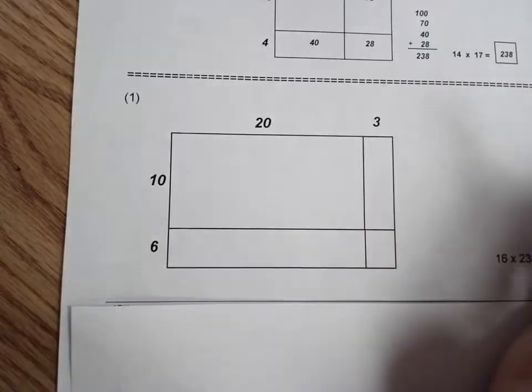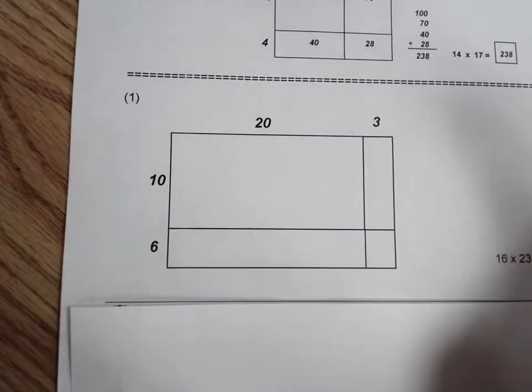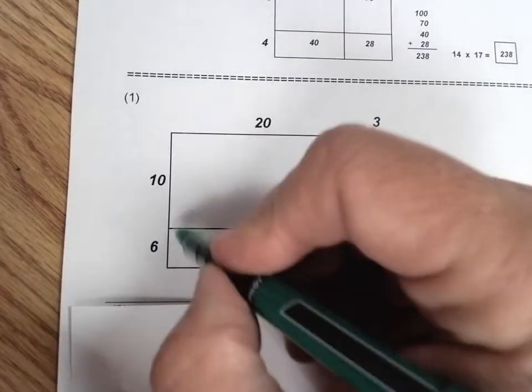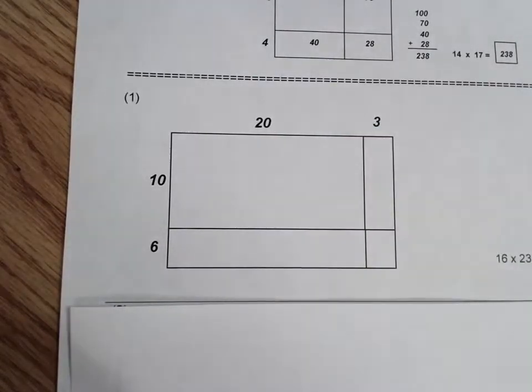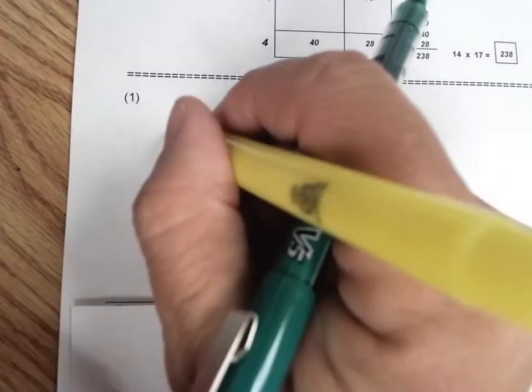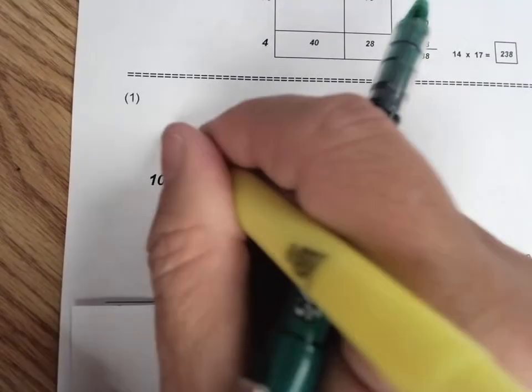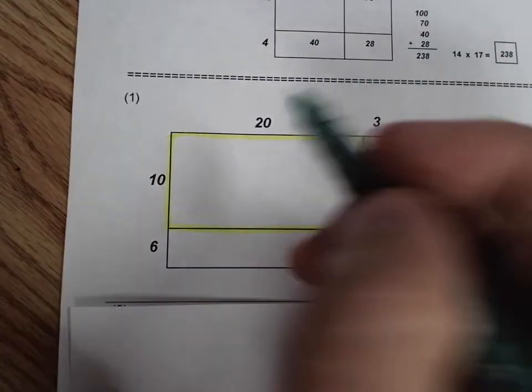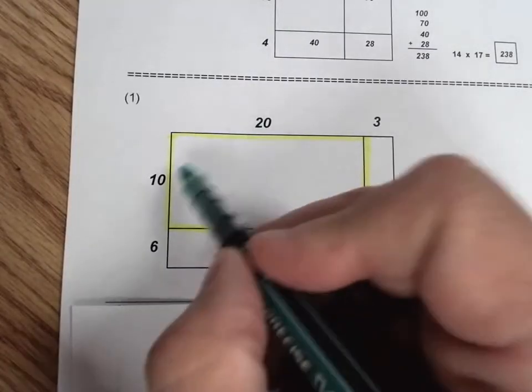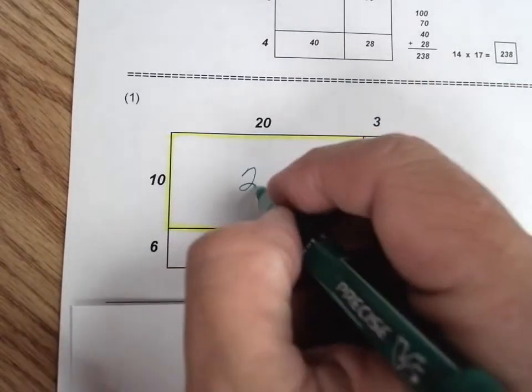So then you think of an area model as finding the area of a space. So the area of this rectangle here, which I will highlight so you can see, we're going to find the area of this rectangle first by doing length times width. So that's 20 times 10, which is 200.